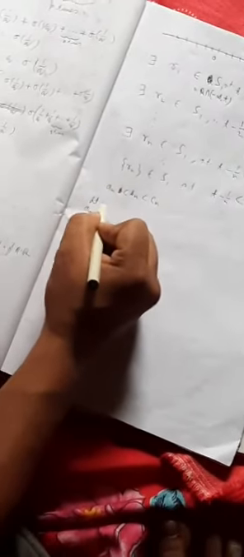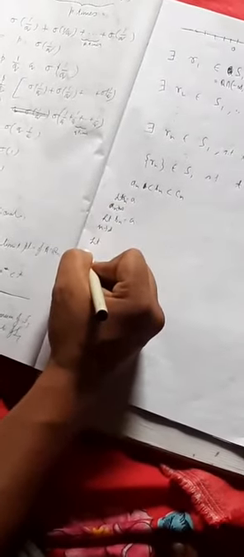If an is less than bn less than cn, and limit an equals a and limit cn equals a as n tends to infinity, then limit bn equals a.